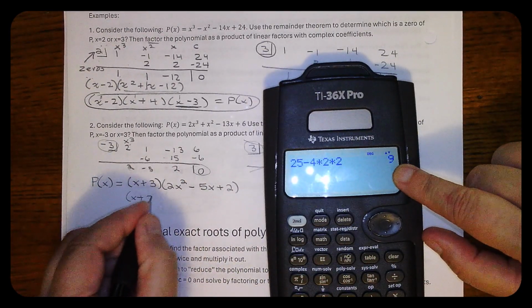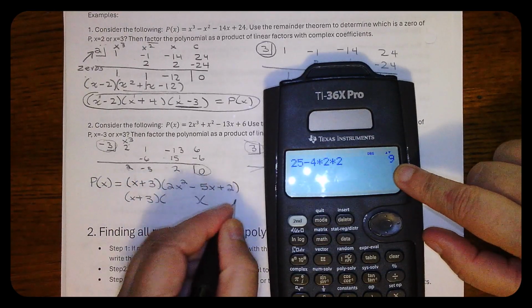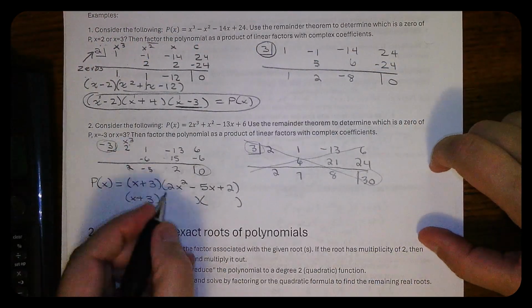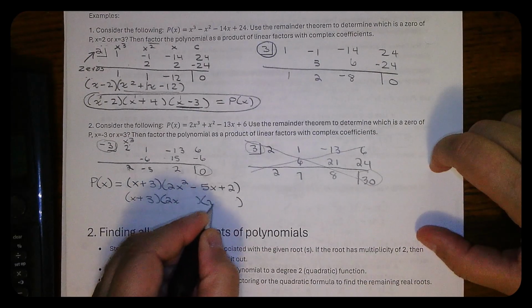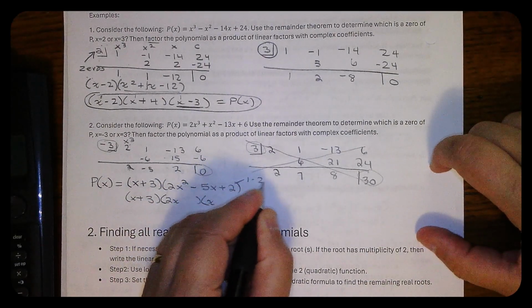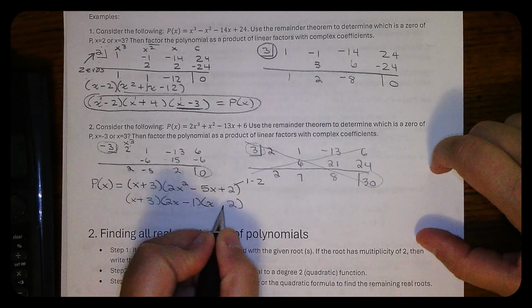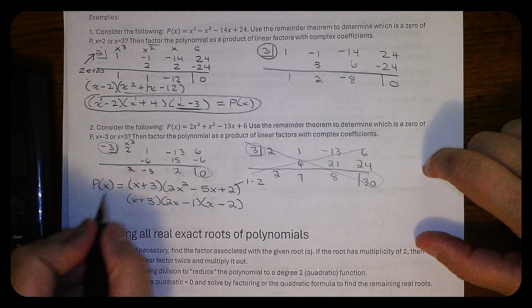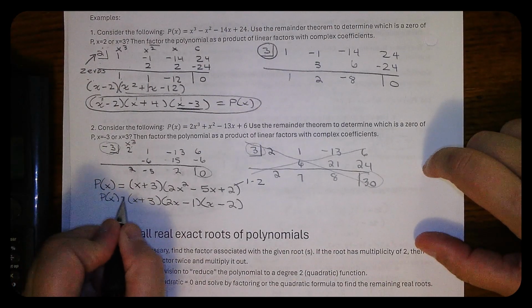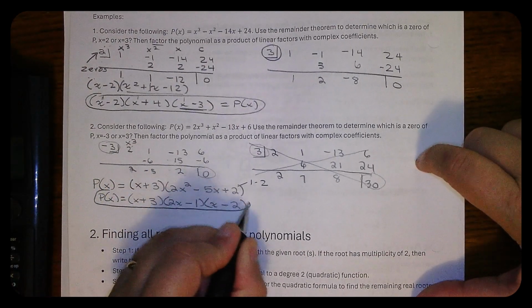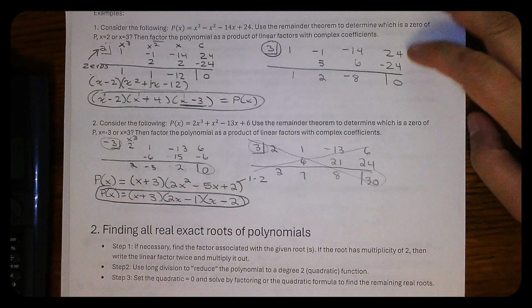So I'm going to try and factor this quadratic trinomial. The factors have to be 2x and x, and then 2 times 1. They have to add to be 5, so that would be a -1 and a -2. So now I have completely factored this polynomial into linear factors.